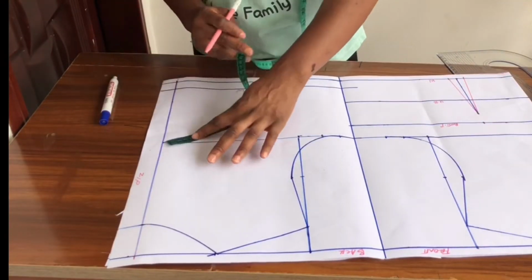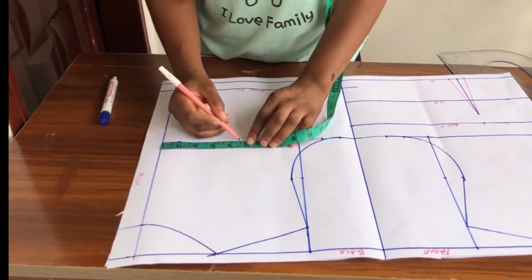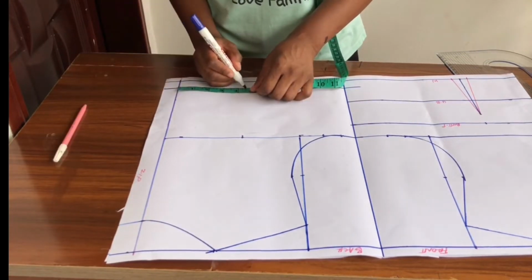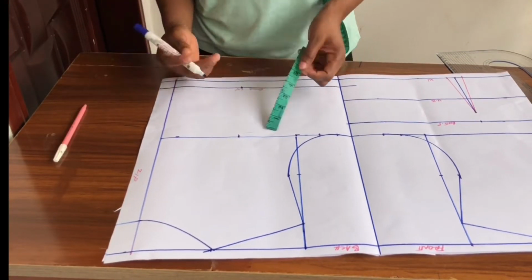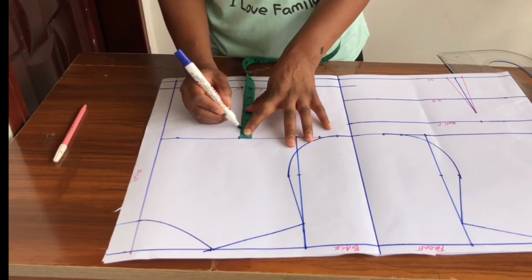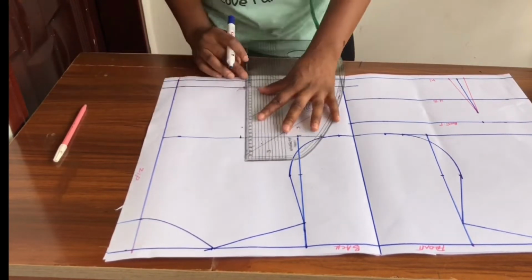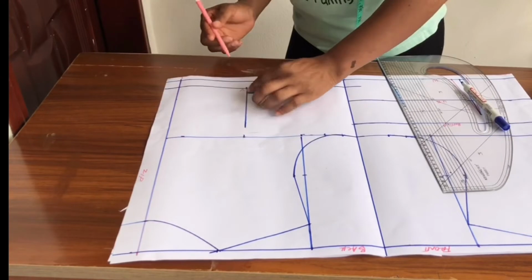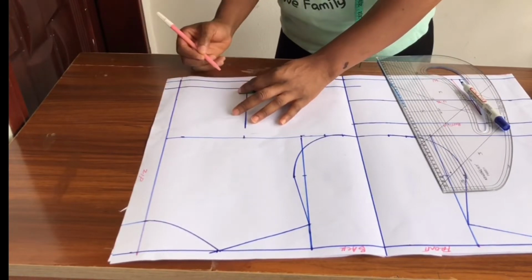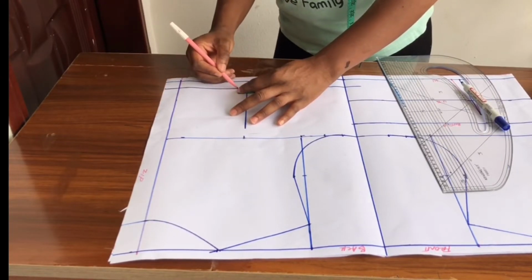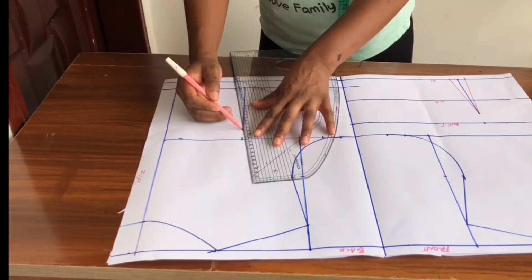I'll do the same thing for the back, but the difference is the back I'm using 4.5 because I added half an inch. So I'll come down from the chest line by 1 inch. Then I'll just go ahead and take a straight line from this 1 inch to the waist. Then I'll take half an inch on both sides like this. Then I'll connect it to this 1 inch here.